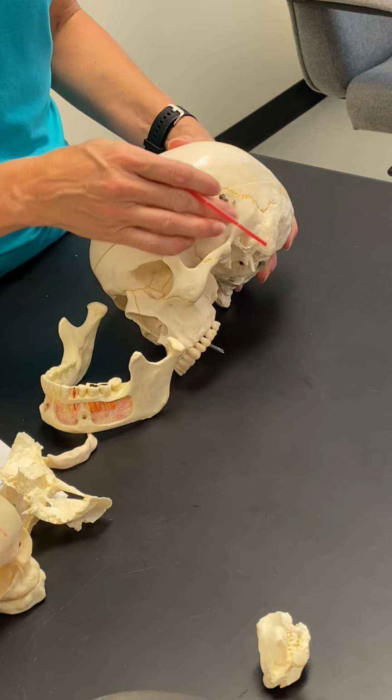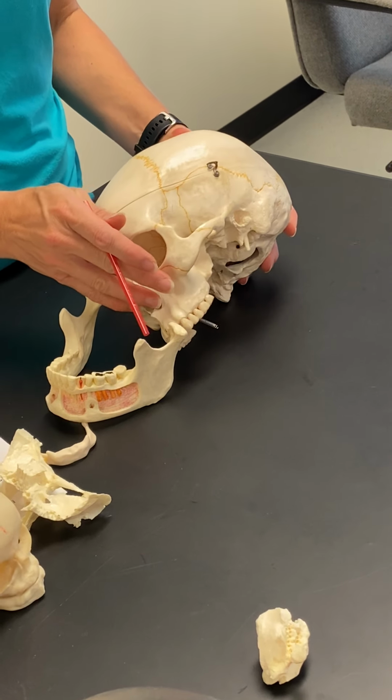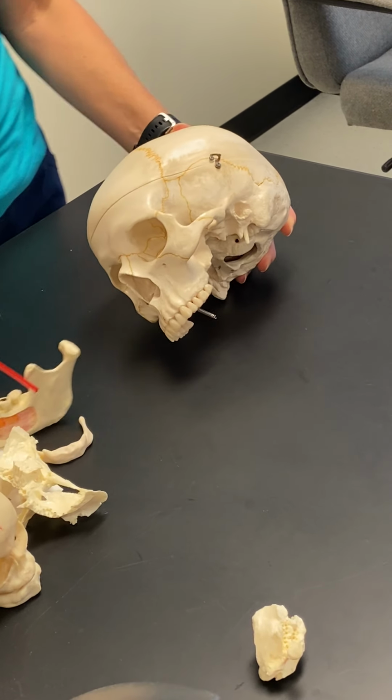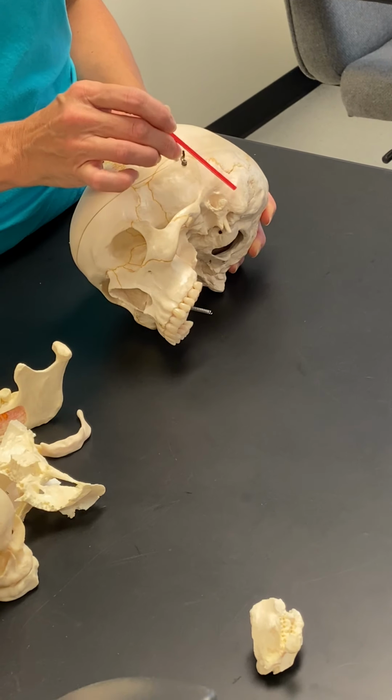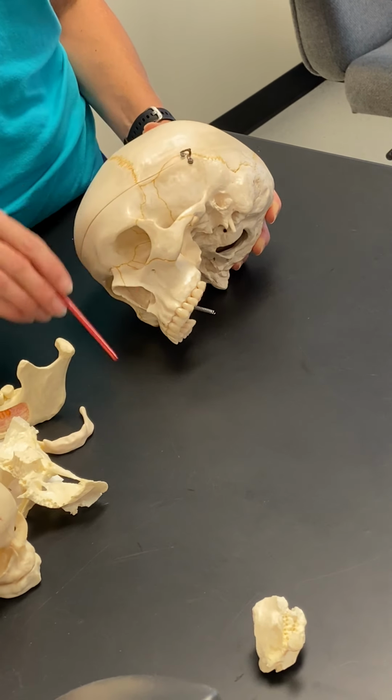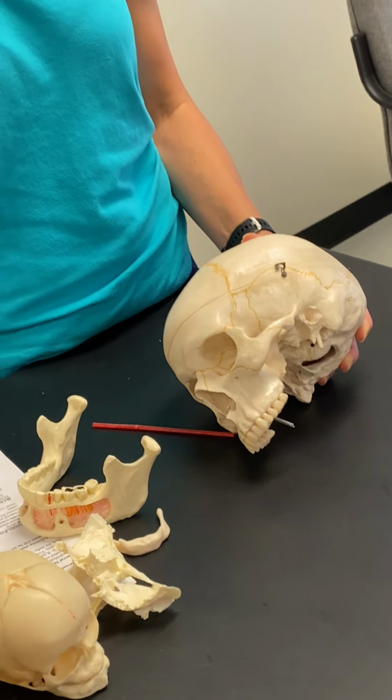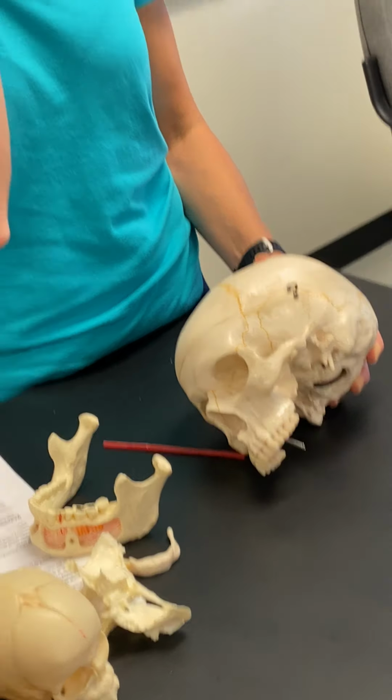The temporal bone has a lot of features to it, and we're just going to point out a couple of those. This is the mastoid process right here, and you can take your fingers and palpate behind your ear and feel that bone, that bony projection.